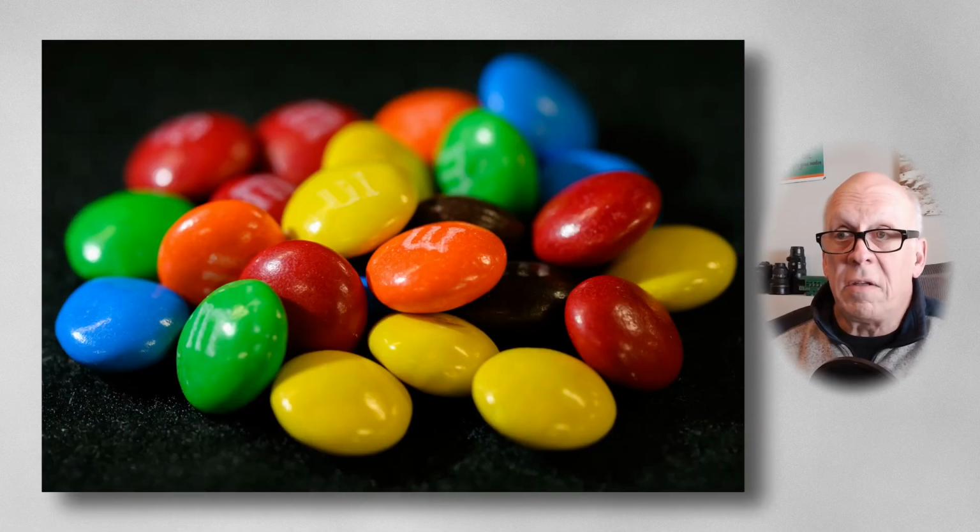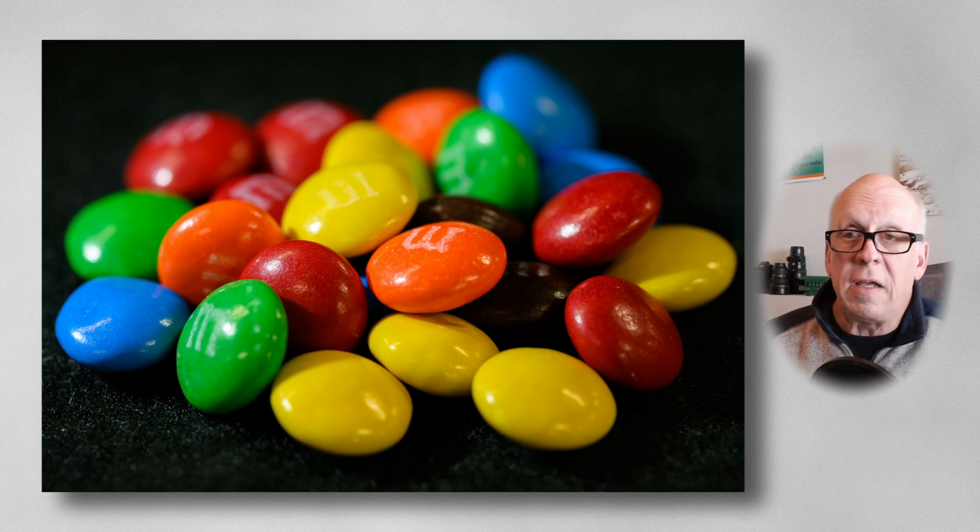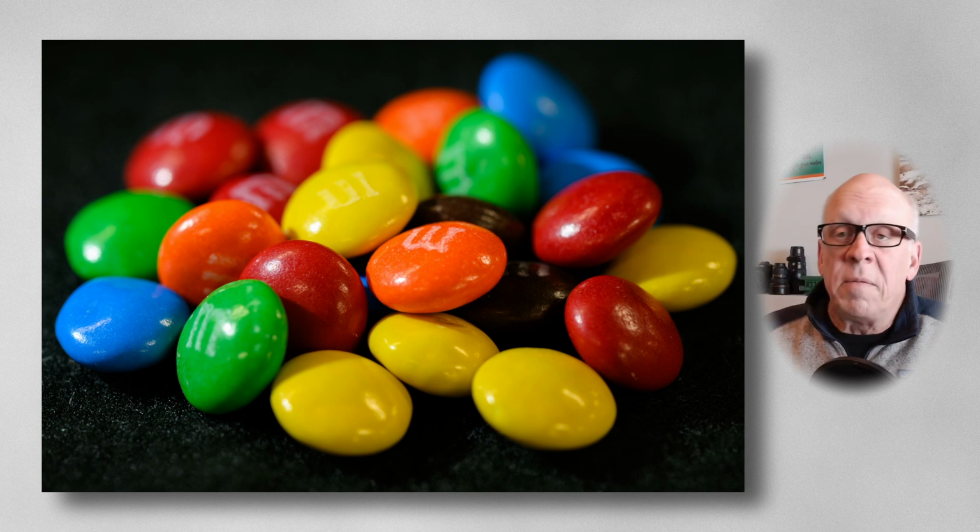So let's take a look first at this photo of some M&Ms. And these are some mini M&Ms I just put down on a fleece blanket and did a little bit of lighting with them just to get a little bit of shadow detail in that.